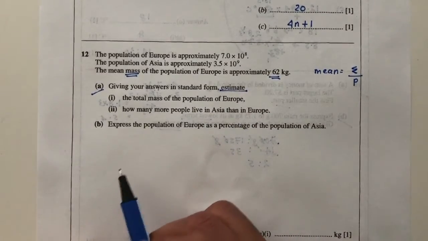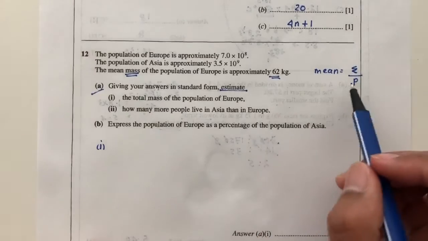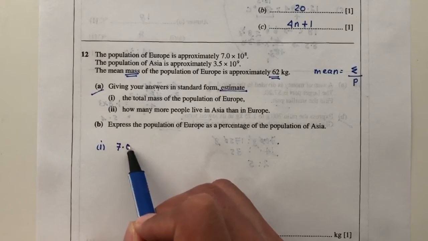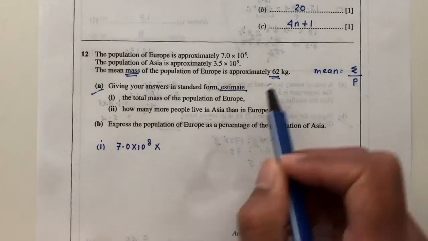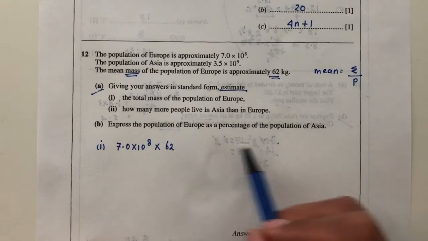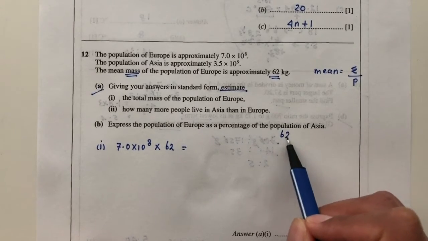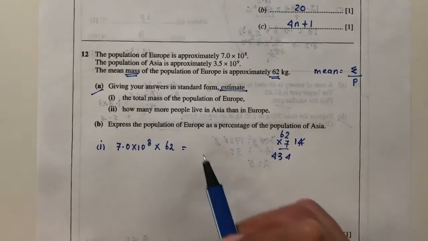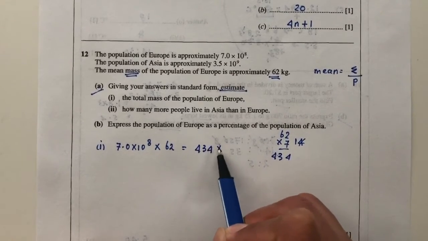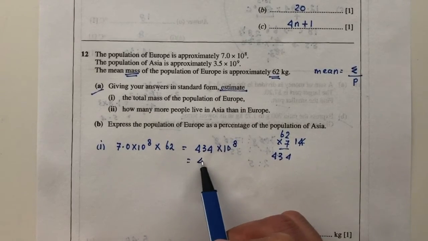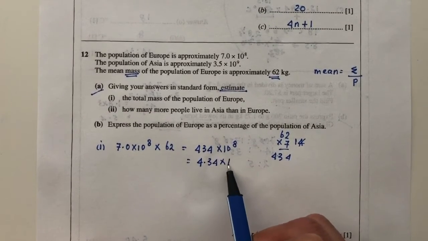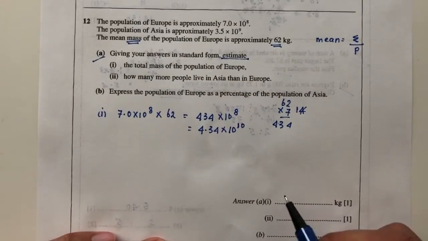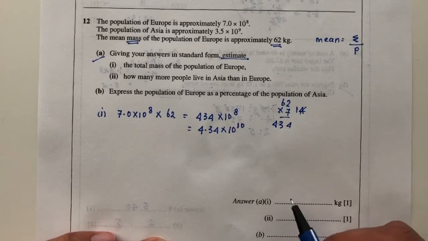So pretty easy. Total mass, you will have to take the population times the mean. Population will be 7.0 times 10 power 8 times the mean, which is 62. So 7 times 62, so 62 times 7, that will be 14, that will be 43. So 4 times 10 power 8, which becomes 4.34 times 10 power 10. That will be the total mass for the Europe.